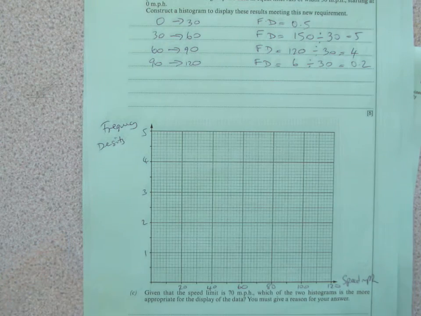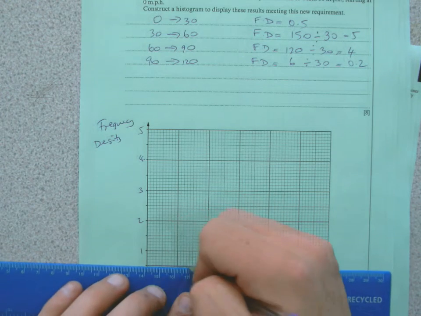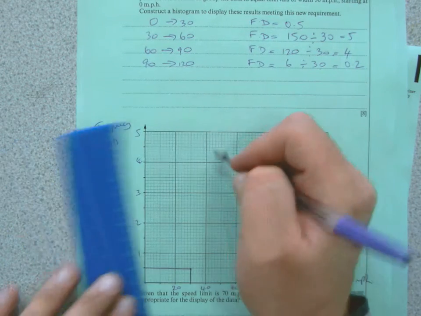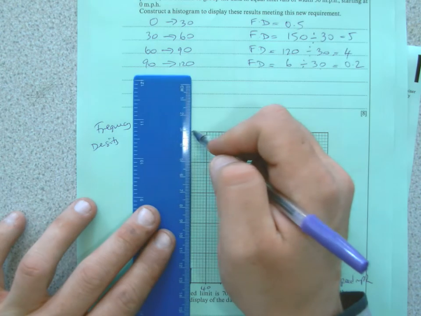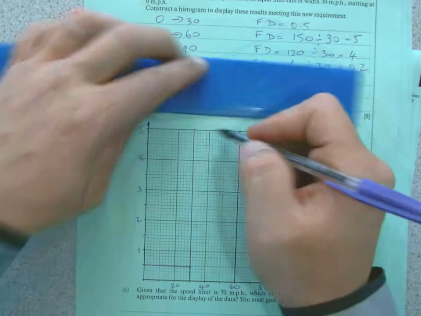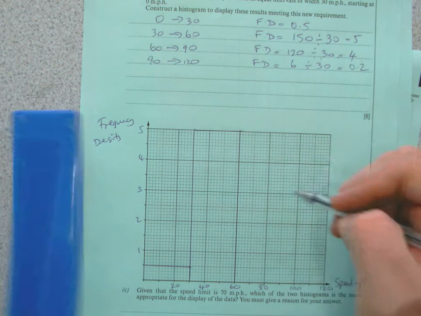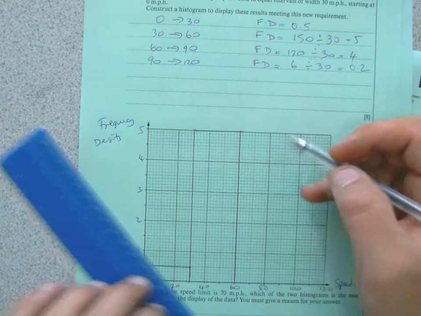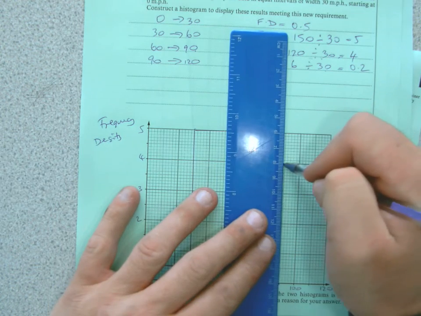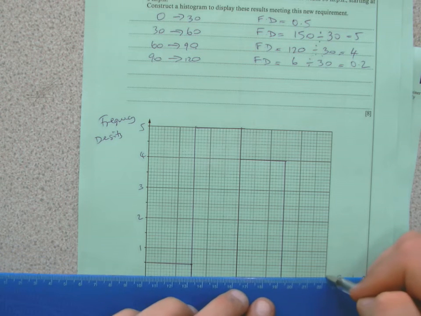So we draw a bar. The first bar between 0 and 30 is going to be 0.5. The second bar between 30 and 60 is going to be 5. So bars are of equal width. Next bar, sorry, from 60 to 90 is going to be 4. And the final bar then is going to be 0.2. Now 0.2 is going to be all the way down here. It's going to be quite small.